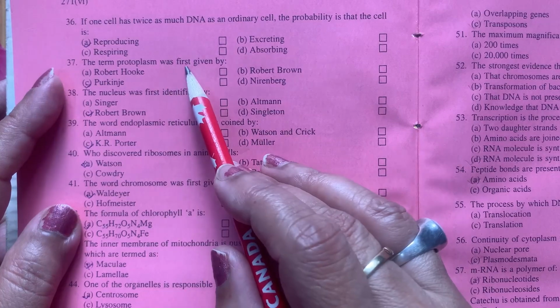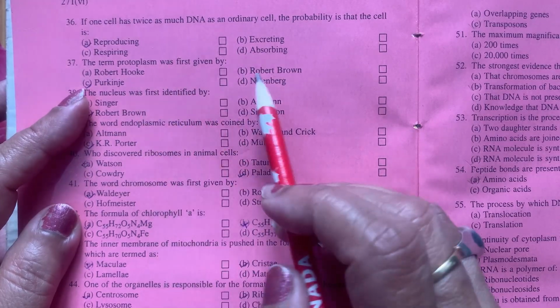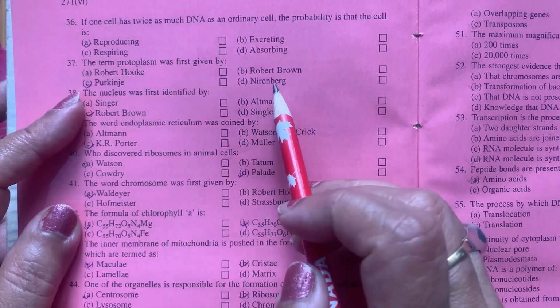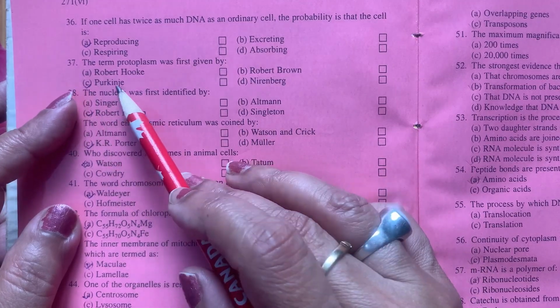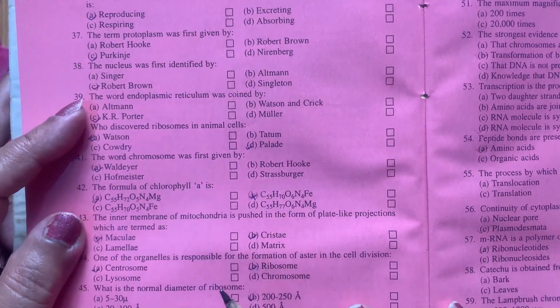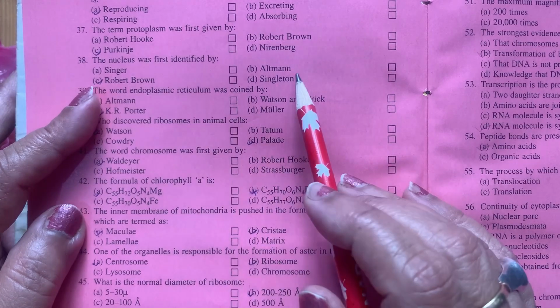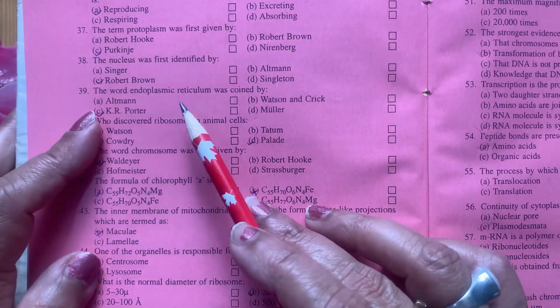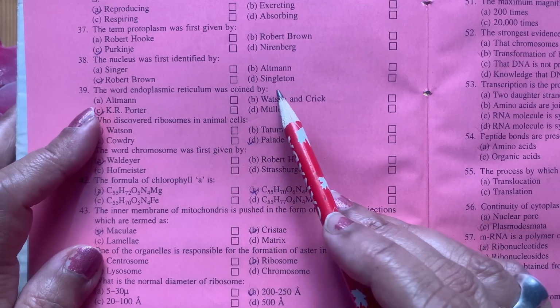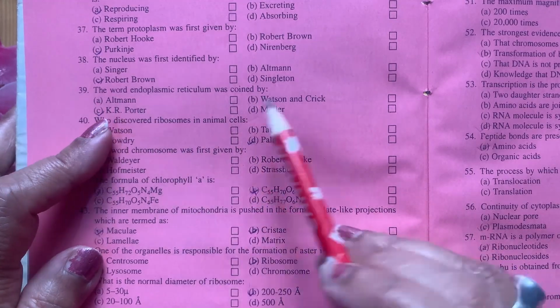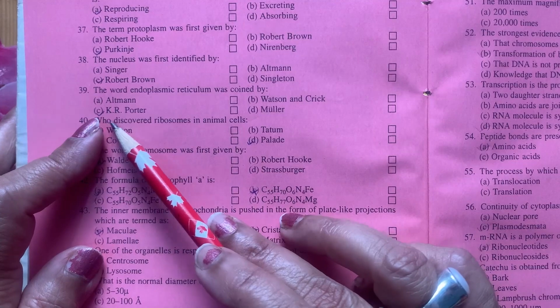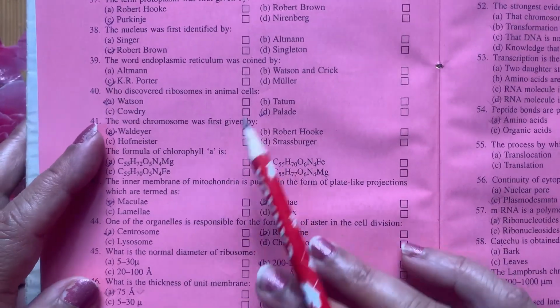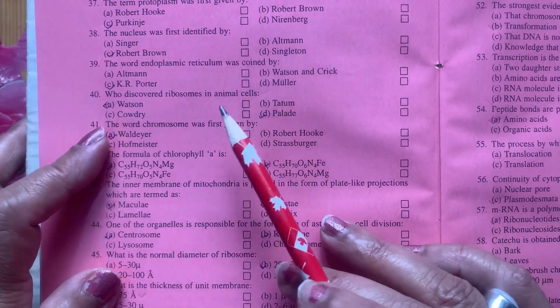The term protoplasm was first given by Robert Hooke, Robert Brown, Purkinje, Nirenberg. It is given by Purkinje. Nucleus was first identified by Singer, Altman, Robert Brown, Singleton. It is by Robert Brown. The word endoplasmic reticulum was coined by Altman, Watson and Crick, K.R. Porter, Muller. It is K.R. Porter.